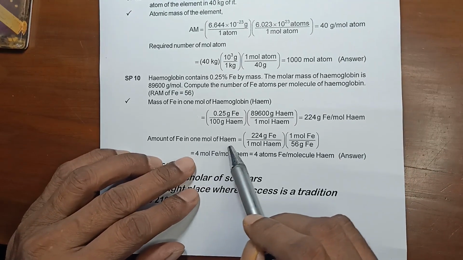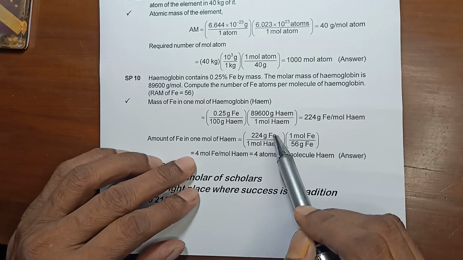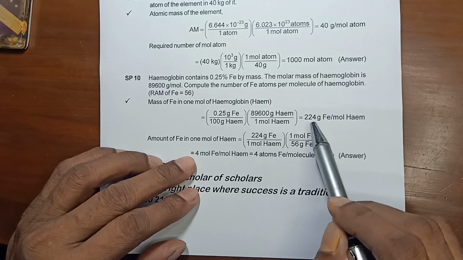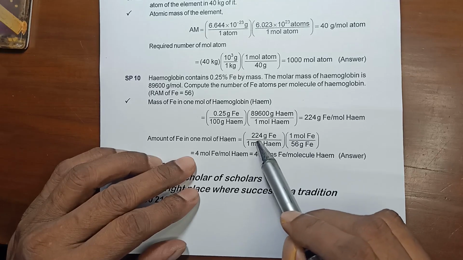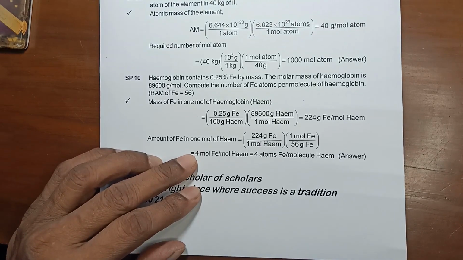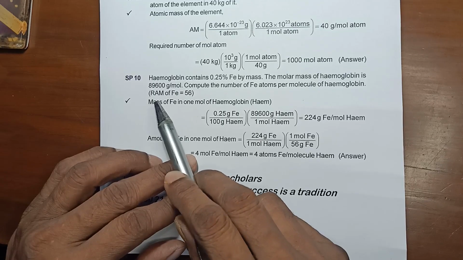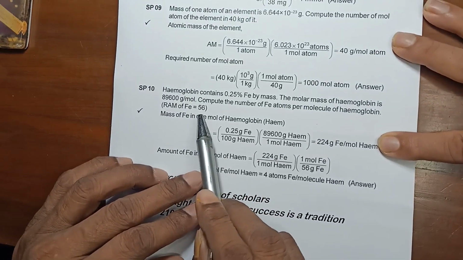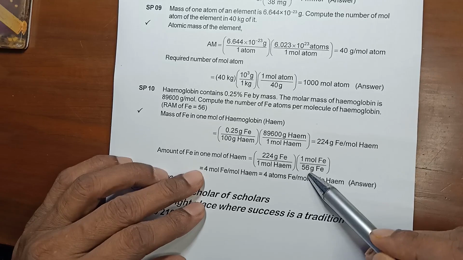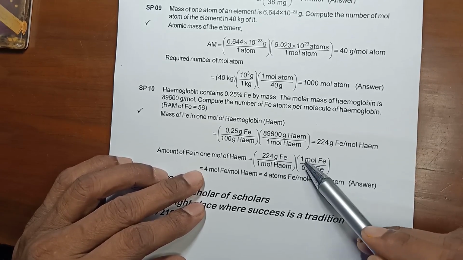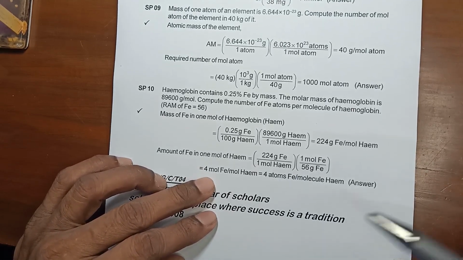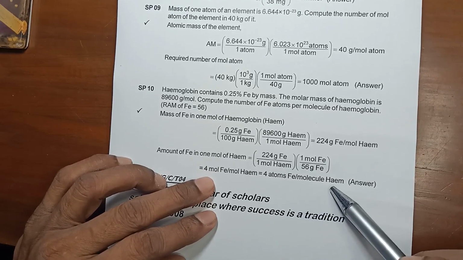So the amount of Fe in 1 mole hemoglobin, 224 gram iron per 1 mole hemoglobin, is already obtained. Yes. So the amount of iron is in gram, but we need mole iron. How? Already we have calculated 224 gram Fe per mole hemoglobin. Now we have to convert this to mole iron. The relative atomic mass is given as 56. 56 means what? 56 gram per mole Fe atom. That I have written: 1 mole Fe is 56 gram Fe. So gram Fe cancels out. We will have mole Fe per mole hemoglobin. So 4 mole Fe per mole hemoglobin, also equivalent to 4 atoms Fe per molecule hemoglobin.